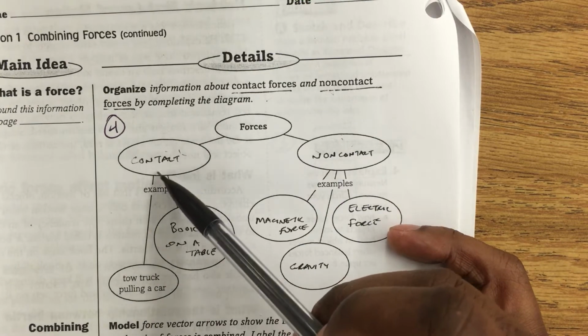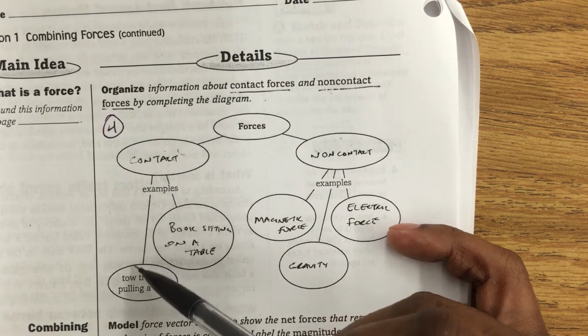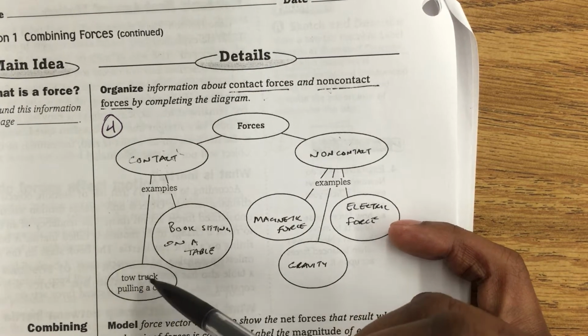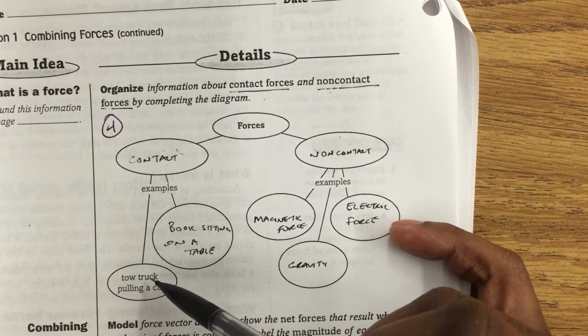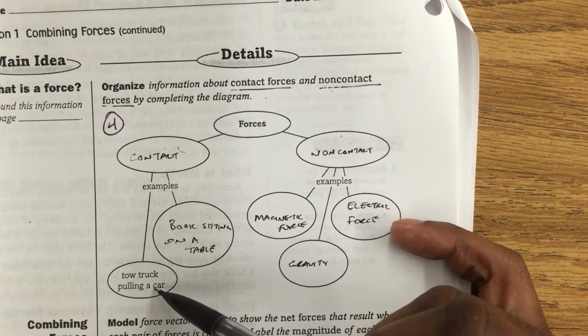And how do we know that contact force goes in this bubble? Because one example that they give us is a tow truck pulling a car. If a tow truck is going to pull a car, it actually has to be in contact with the car.